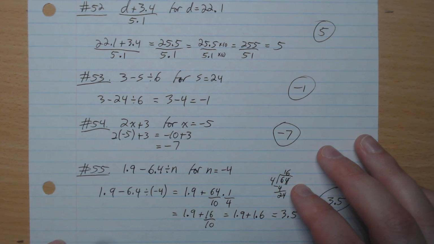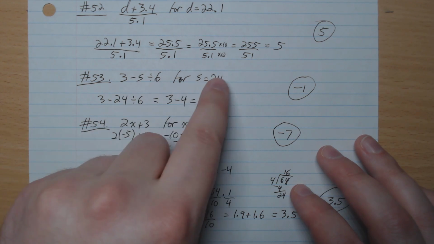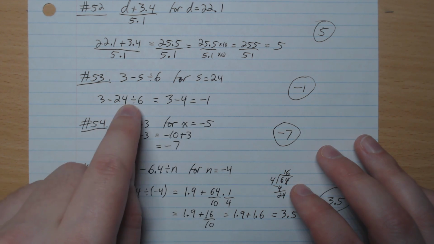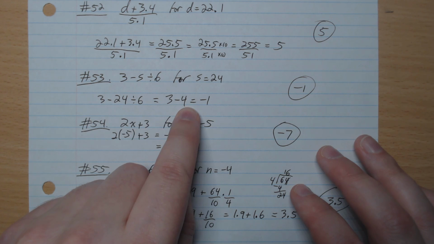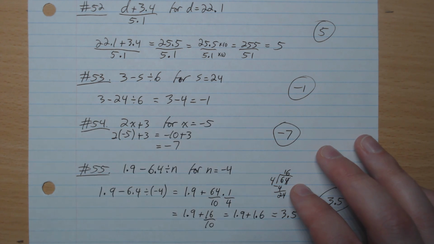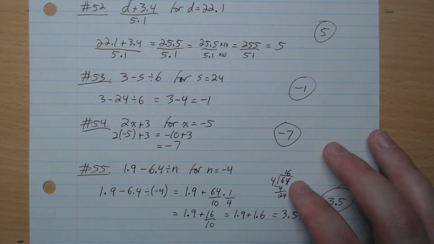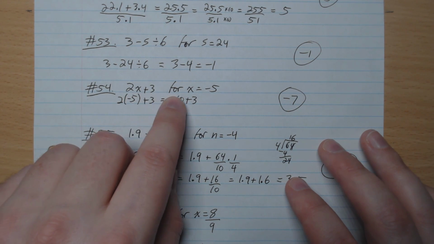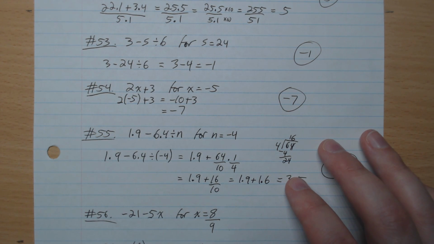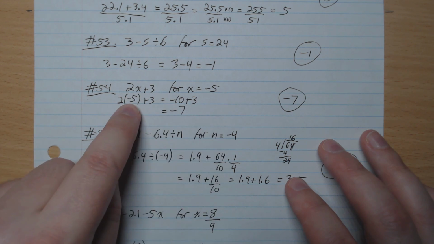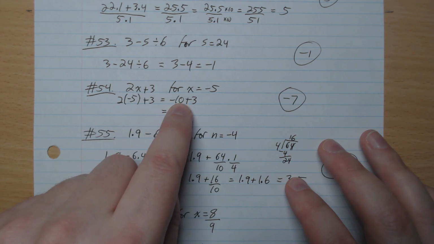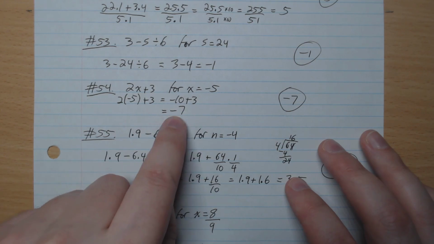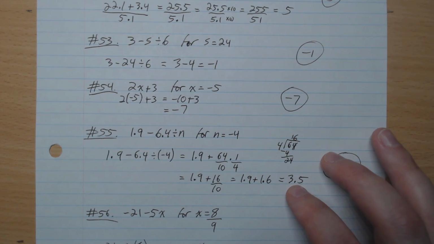53. 3 minus s divided by 6 for s equals 24. So we're plugging in s with 24. 24 divided by 6 is 4. 3 minus 4 is negative 1. 54. 2x plus 3 for x equals negative 5. So we're plugging in x with negative 5. 2 times negative 5 is negative 10. Negative 10 plus 3, negative 7 as such.